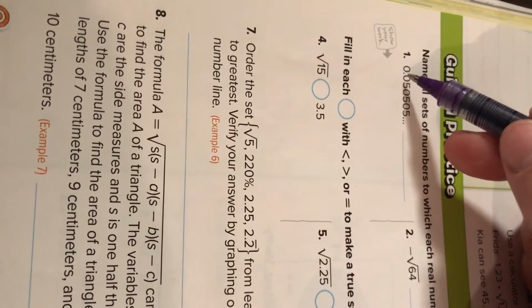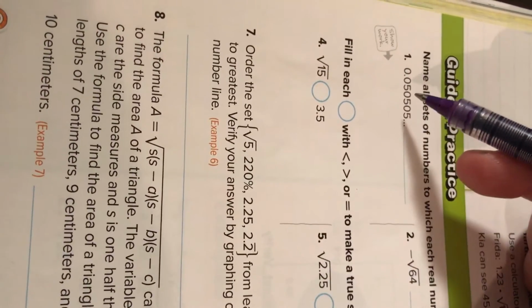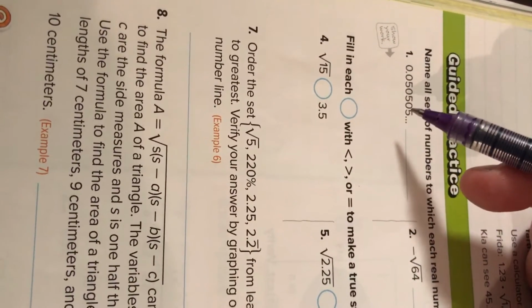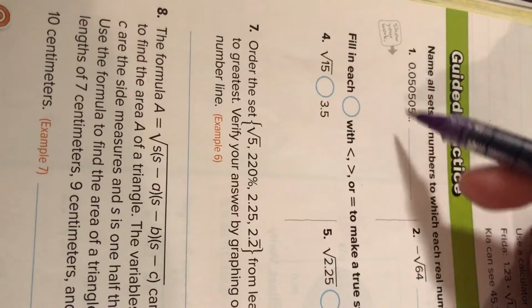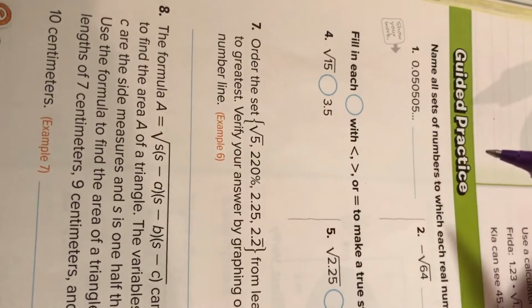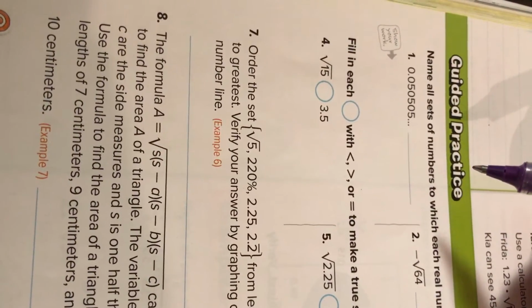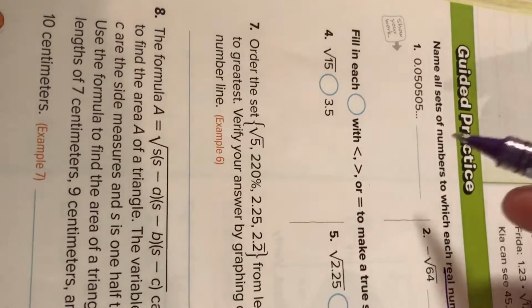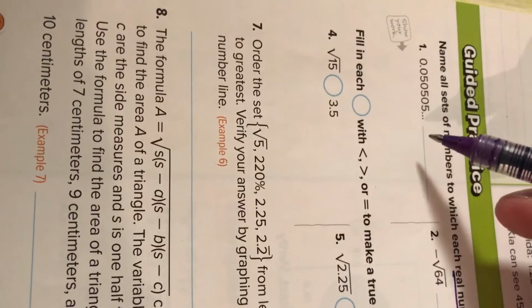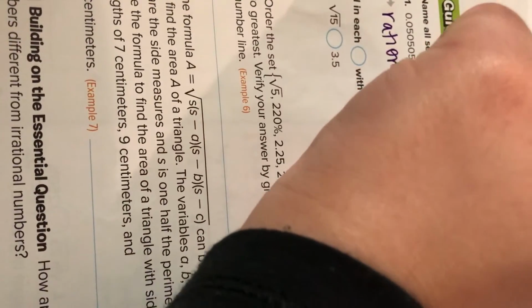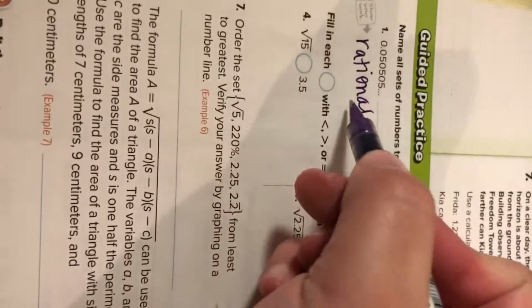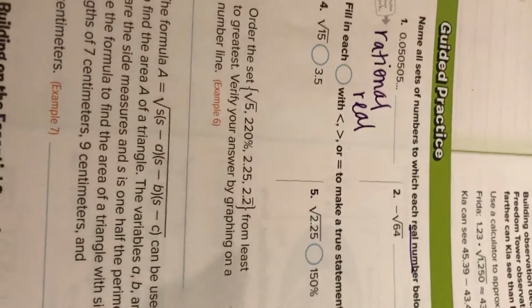Because it's a decimal, it is not a natural, it's not a whole, it's not an integer. So the only thing this could be is a rational number or an irrational number. And they're all real numbers here. Okay, so because it repeats, that makes it rational. And so it would be a rational number, and I could also write real number if I wanted.